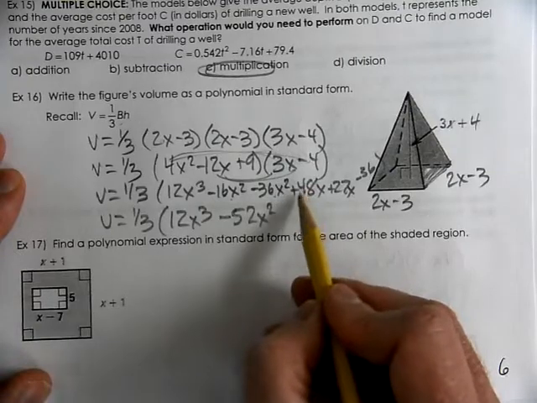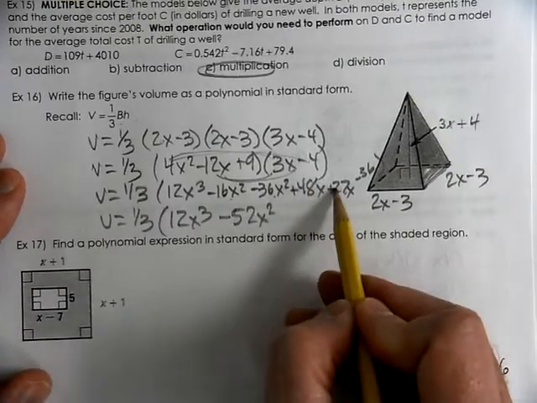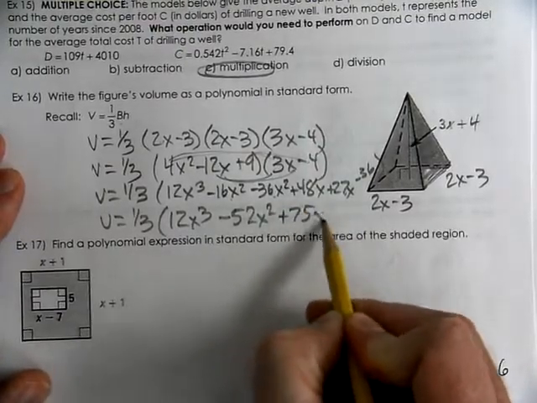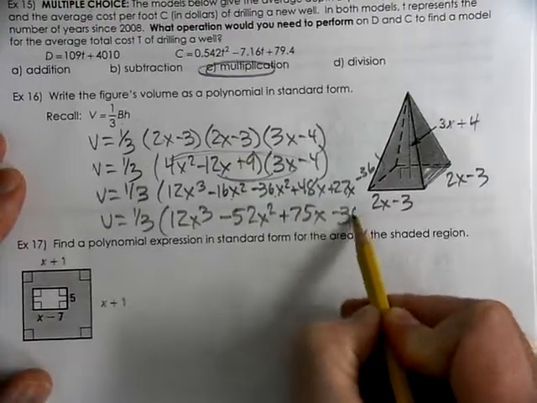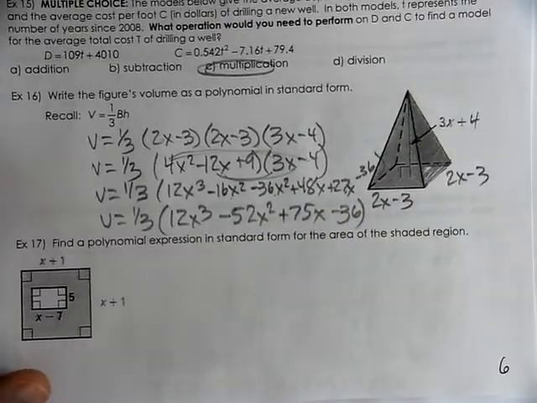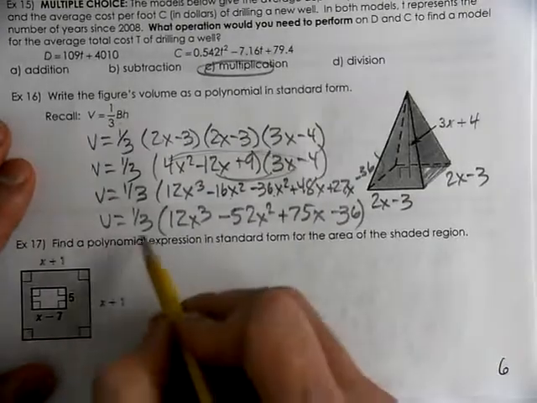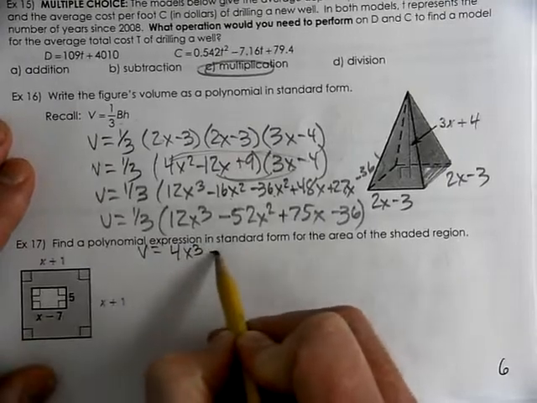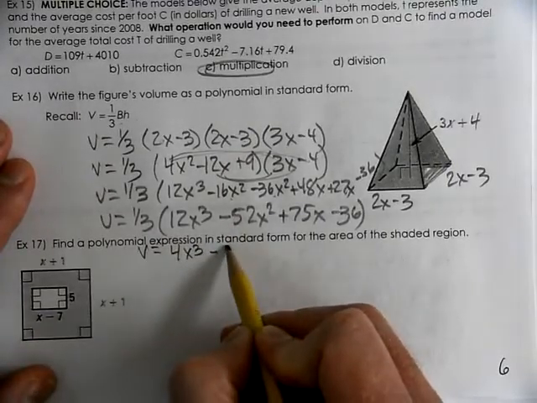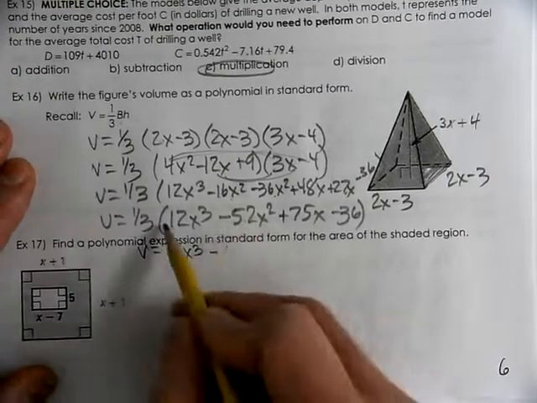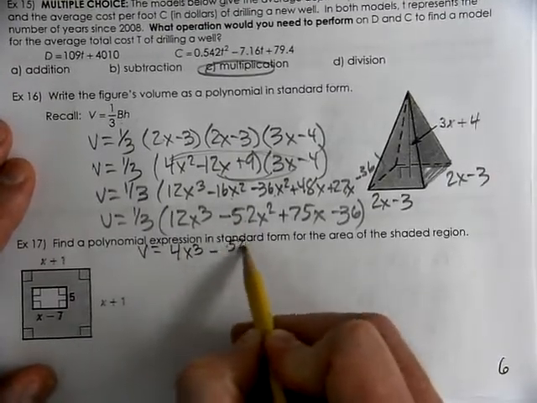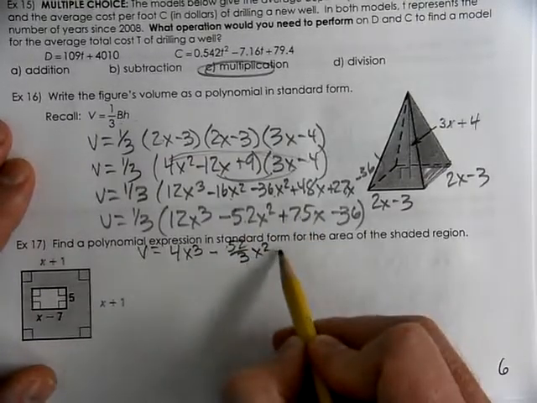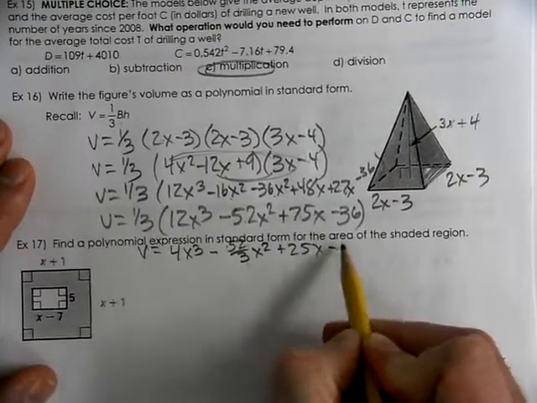55, sorry. Well, not even that. This is 60 plus 15 more, that would be 75. Plus 75x minus 36. And it does look like 3 goes into every one of those. So your total volume is going to be 4x cubed minus, 4 doesn't go in, 3 doesn't go into that. So that's a bummer. 52 cubed, or 52 divided by 3. It does go into this guy, and it does go into that.